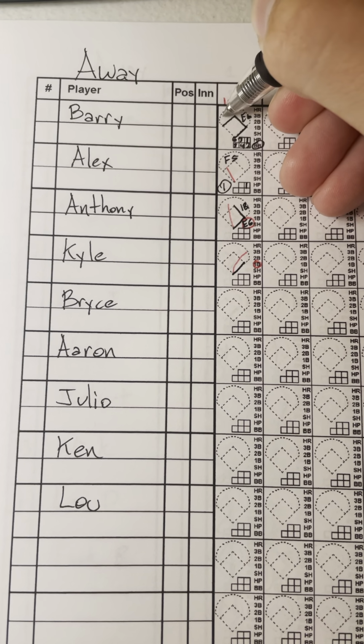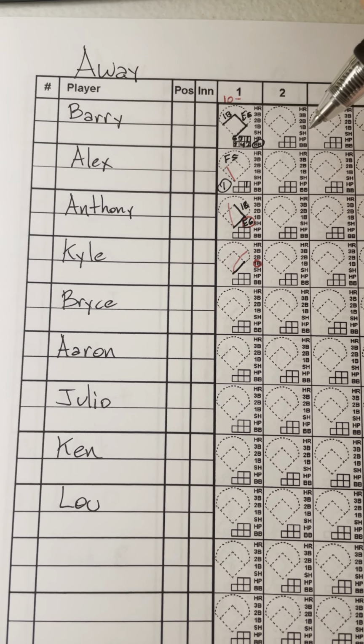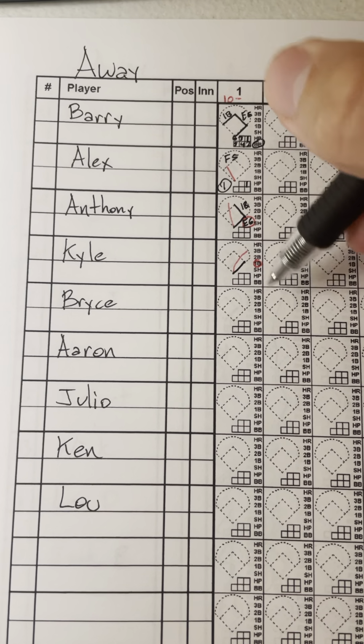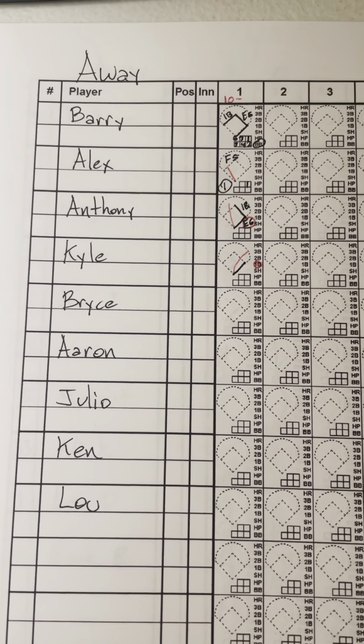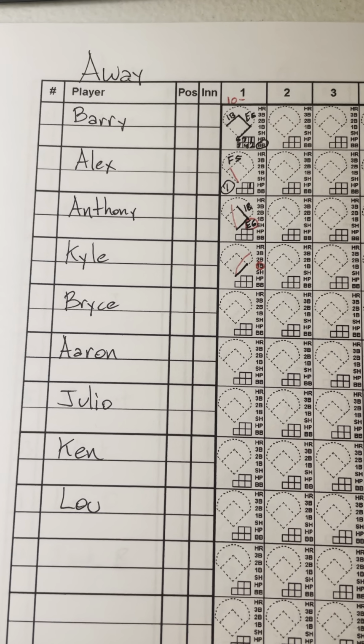And Barry gets to third on that single. Okay, so now I have a runner on first, second, and third. And you should be able to check, sitting in the dugout, you can look out and make sure where everybody is. Okay, next up is Bryce.